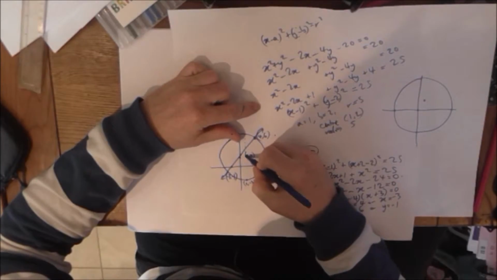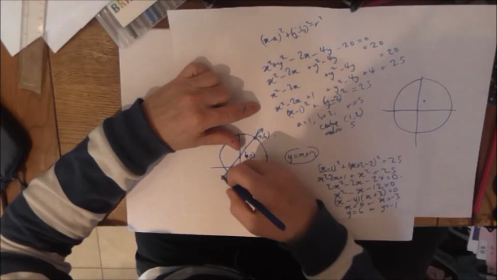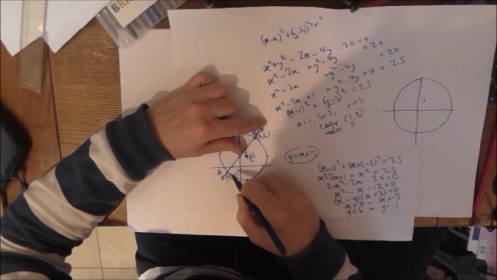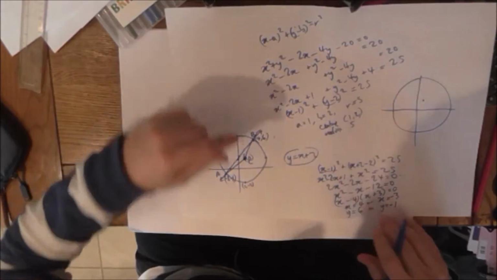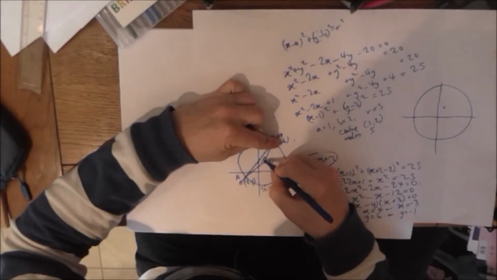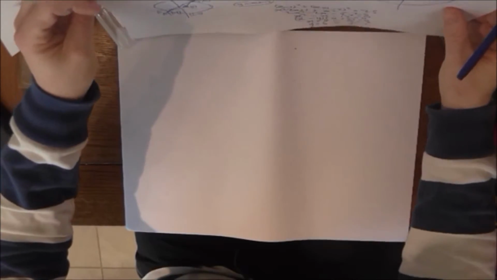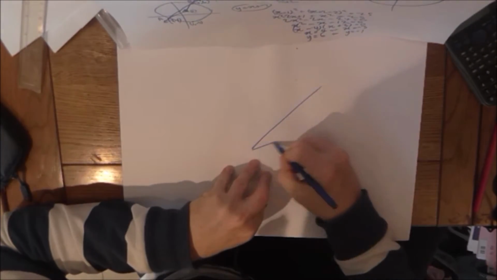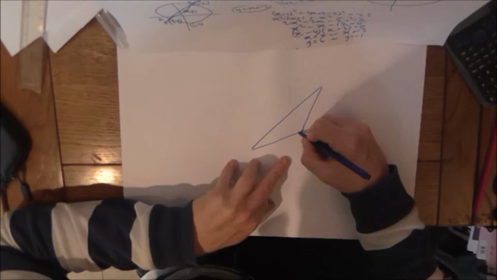So C is the centre, A is that, and B is this. So I need this angle here. Well, what I think I'm going to do is use the cosine rule on this triangle to find this angle.